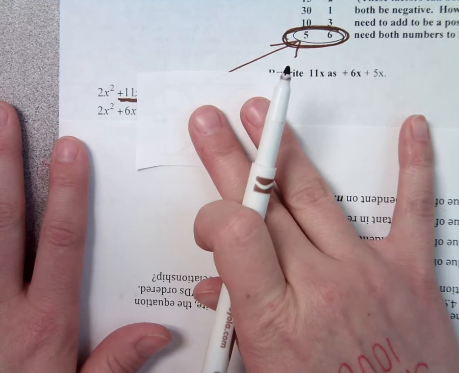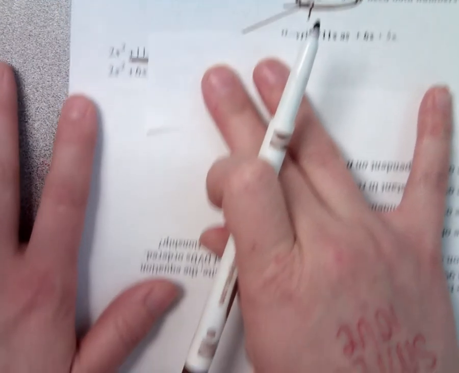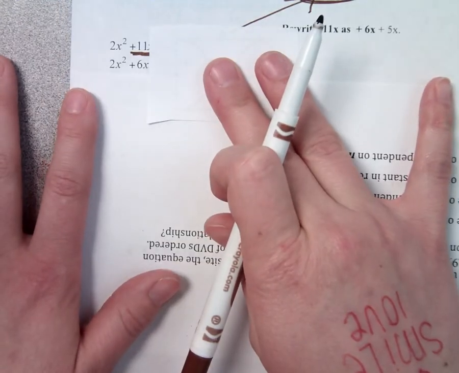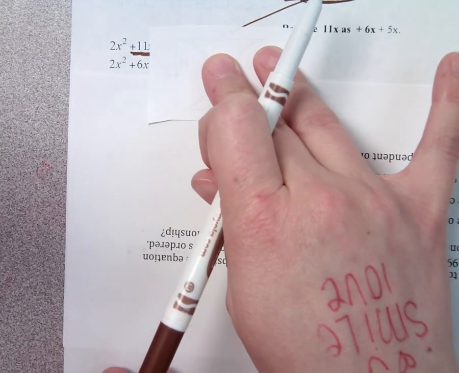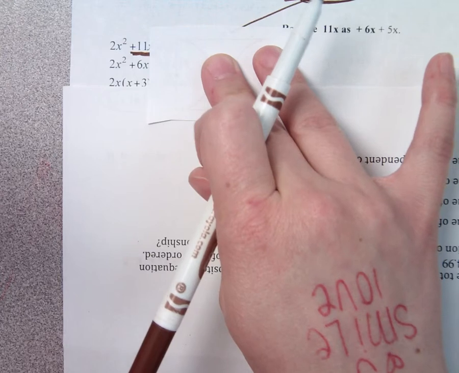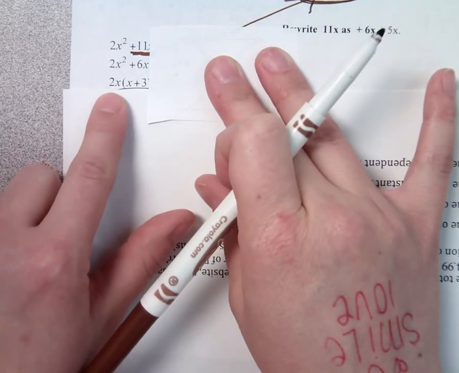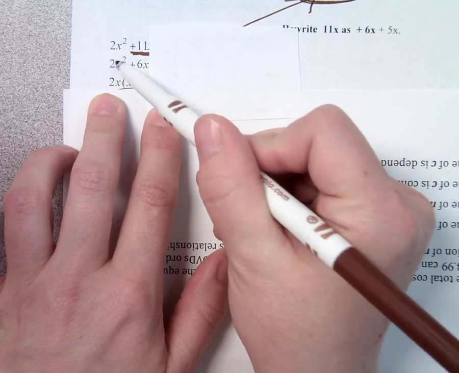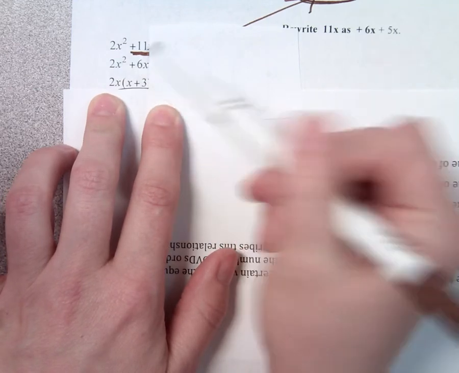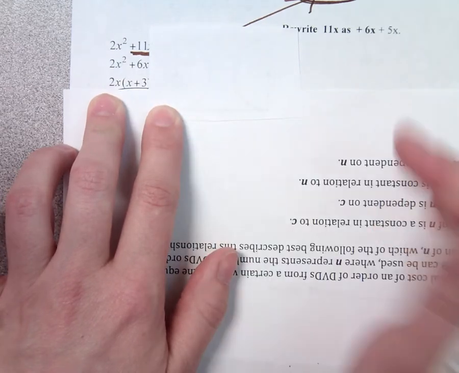Then I'm going to look at the very first 2 pieces, and I'm going to ask myself, what's the GCF out of the first 2 pieces? Can you tell me what the GCF is out of those 2? 2x. So that's why you see a 2x pulled on the outside. And then you'd go through this process, 2x times what makes that, 2x times what makes that. So that's where the x plus 3 came from.